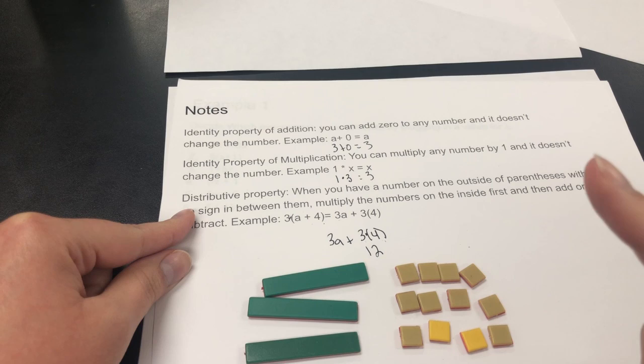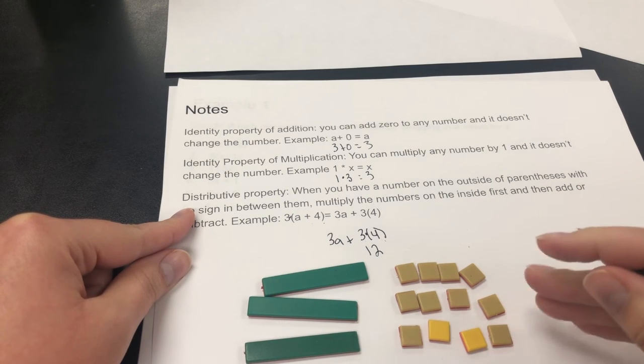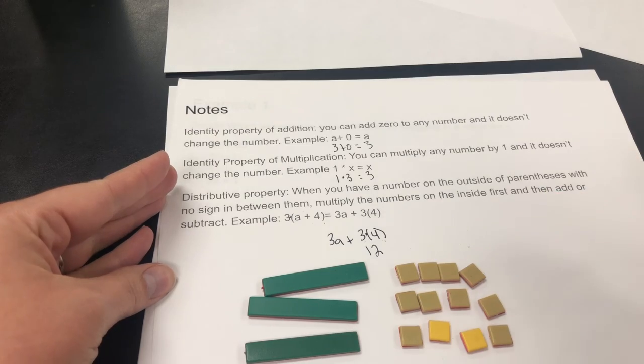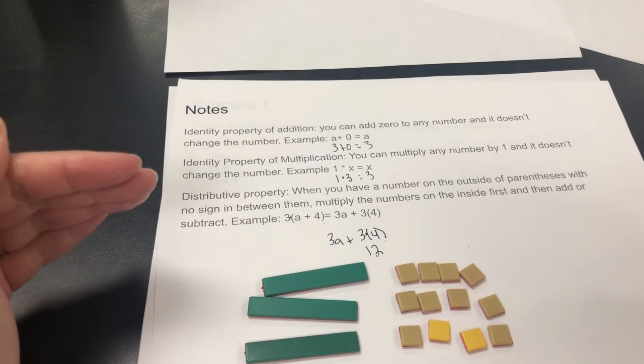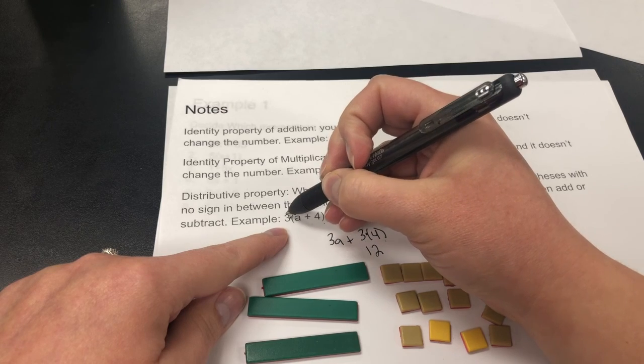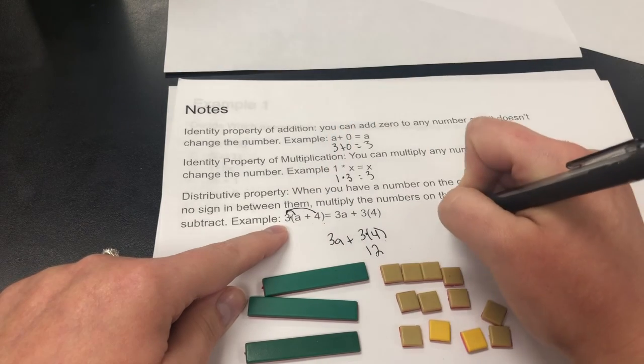Not just one, but everything in that parentheses, because you might get to where there's 3 terms in those parentheses. Okay, so when I say draw the lines, this is what I mean.